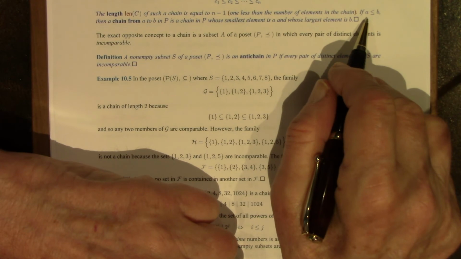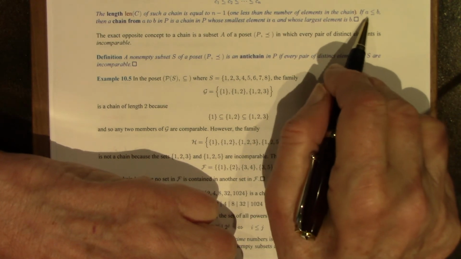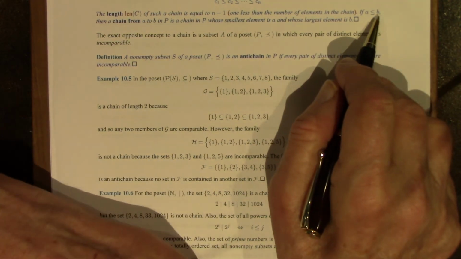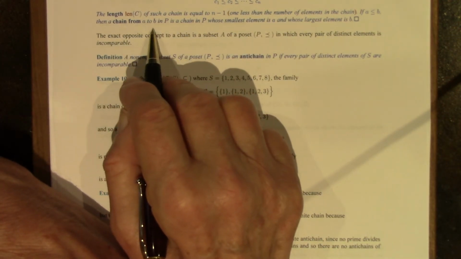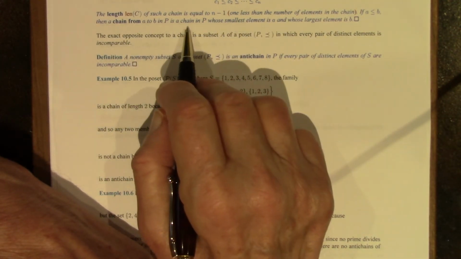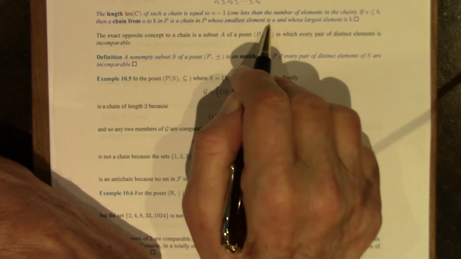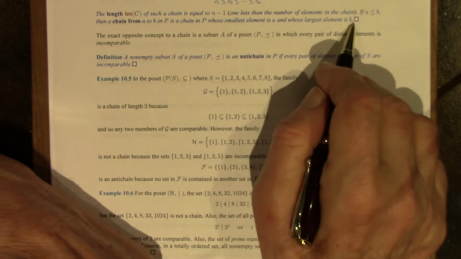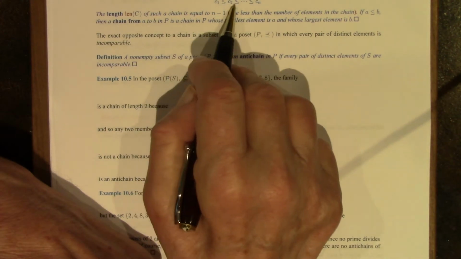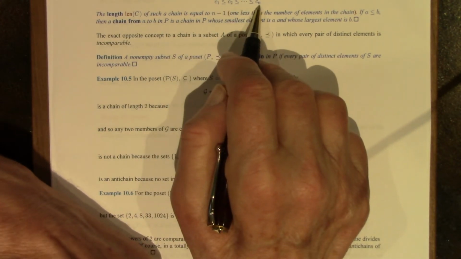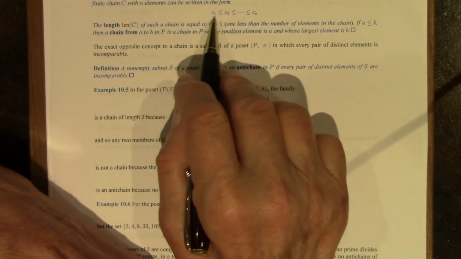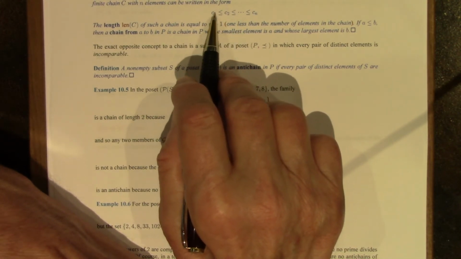If you have two elements A and B in your poset, A less than or equal to B, then a chain from A to B is a chain whose smallest element is A and whose largest element is B. So in this case, for example, C1 would be A, Cn would be B. Or we can simply say this is a chain from C1 to Cn.